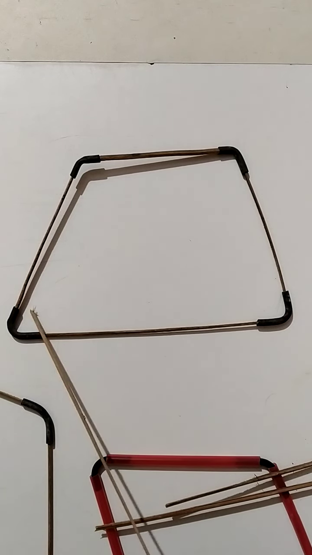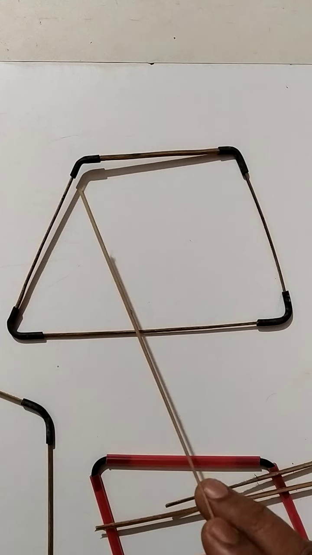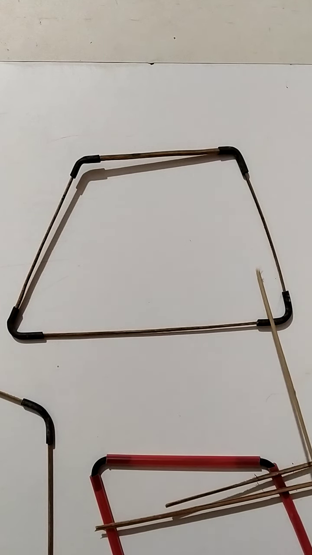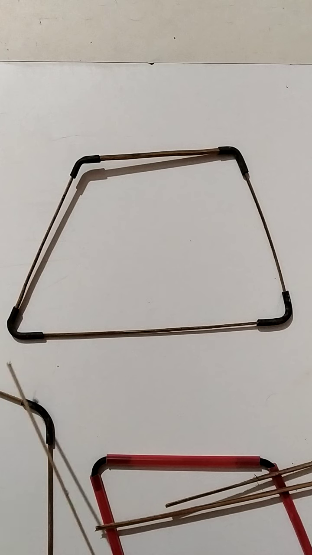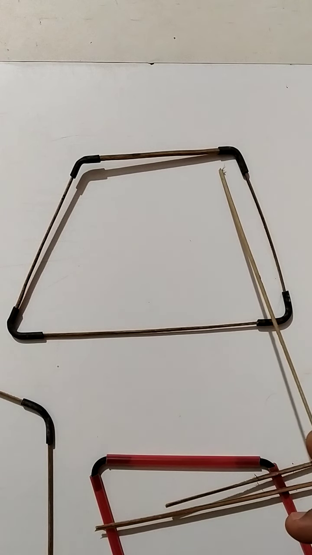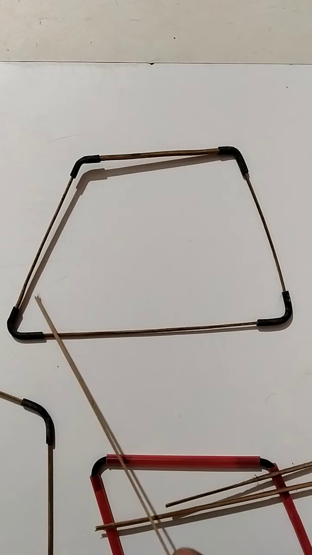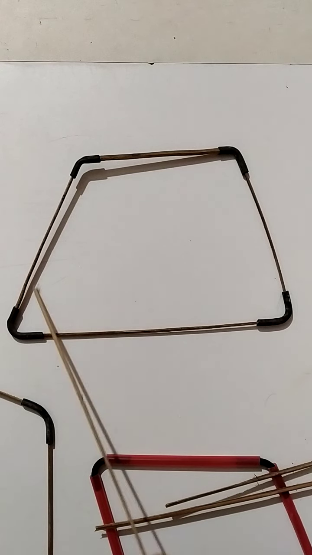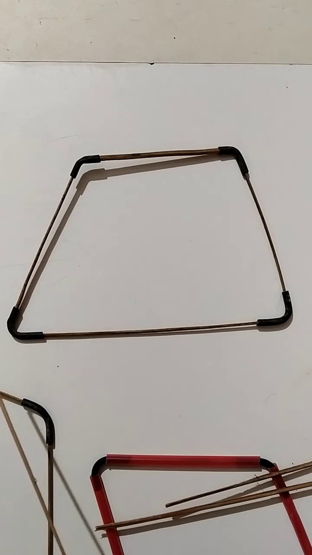This angle and this angle become adjacent. These two are adjacent, these two are adjacent, and these two are adjacent. This angle and this angle become opposite angles. The sum of all the angles is 360 degrees.